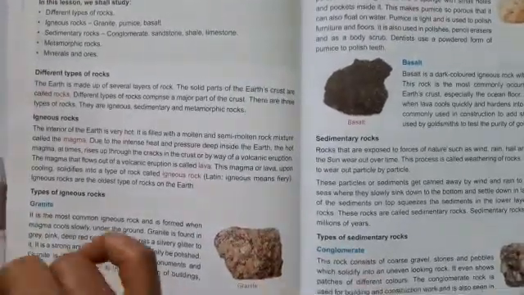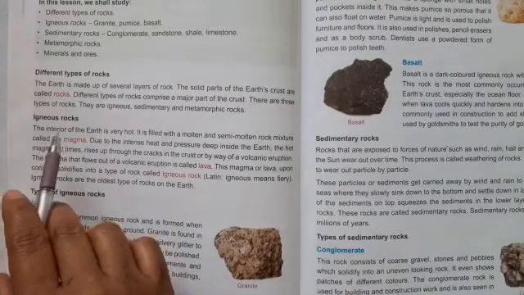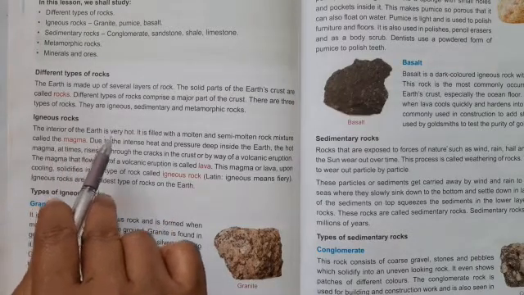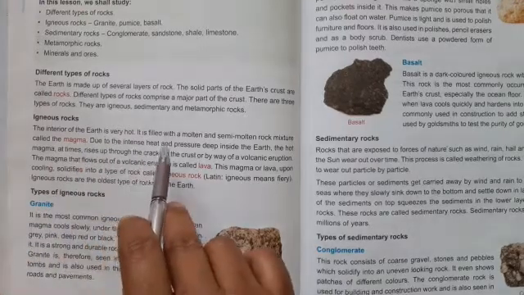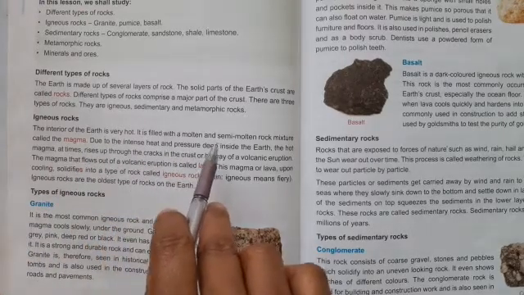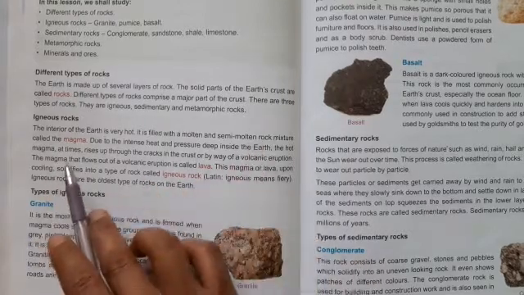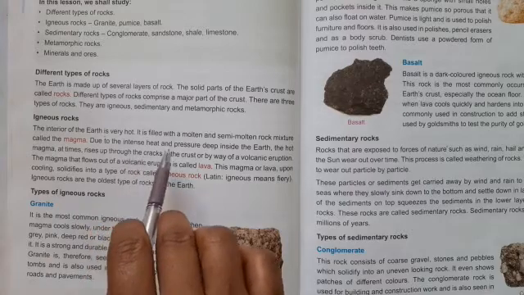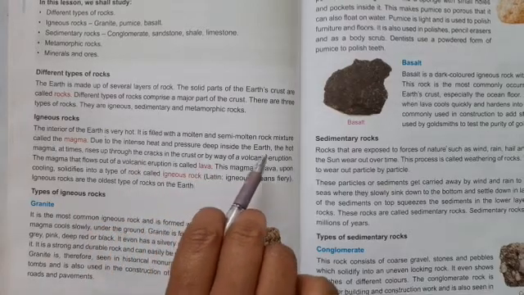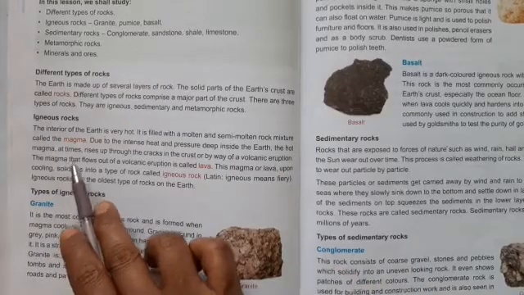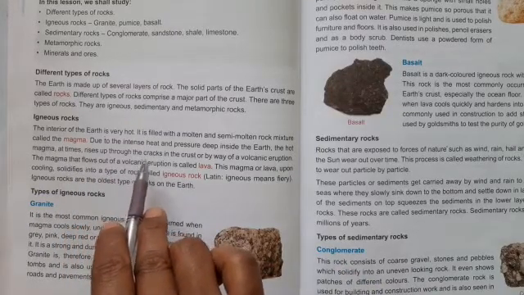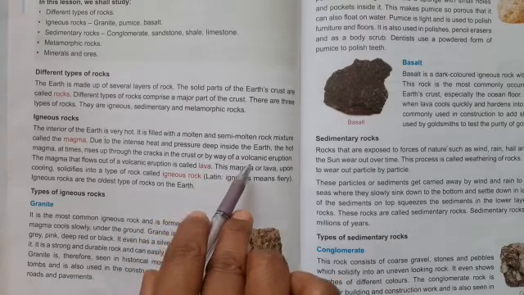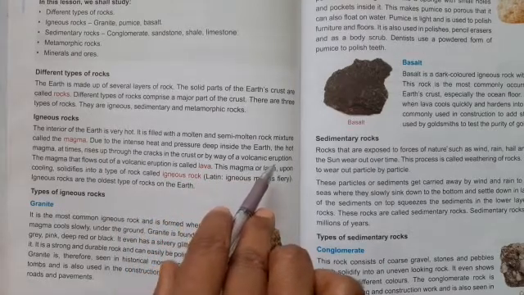First one, igneous rocks. The interior of the earth is very hot. It is filled with a molten and semi-molten rock mixture called the magma. Due to the intense heat and pressure deep inside the earth, the hot magma at times rises up through the cracks in the crust or by way of volcanic eruptions.